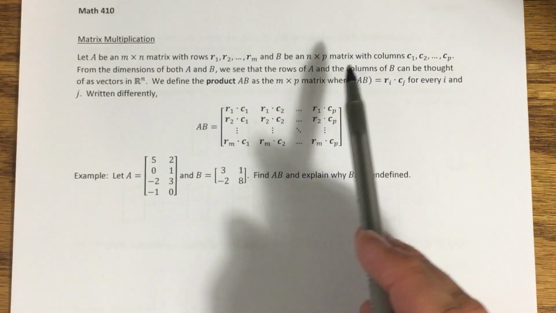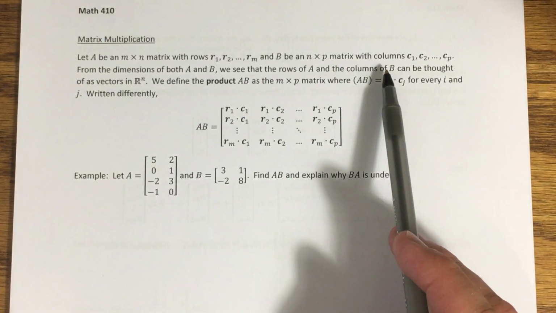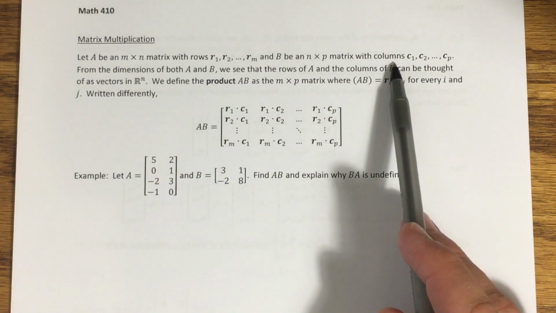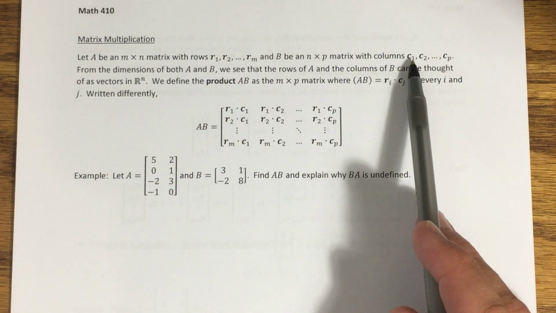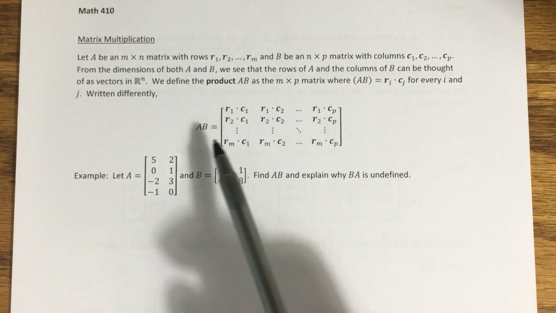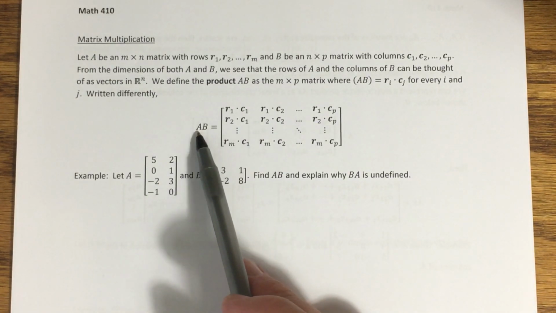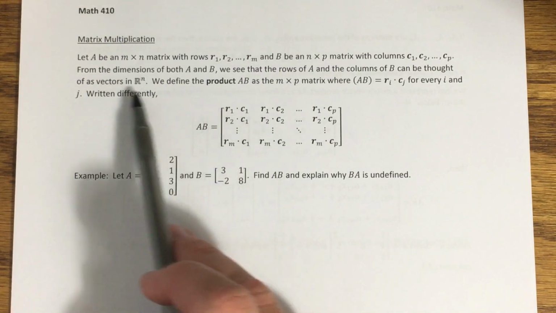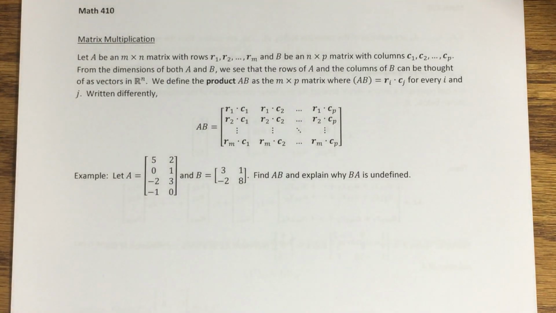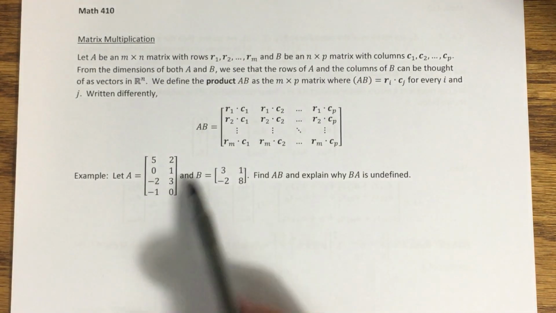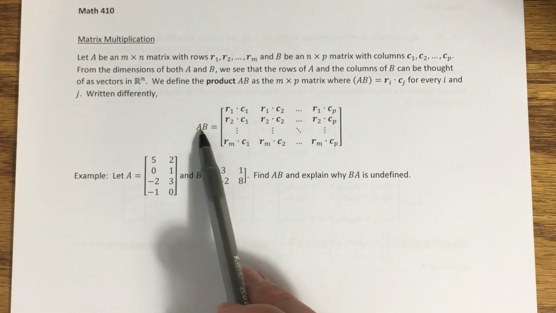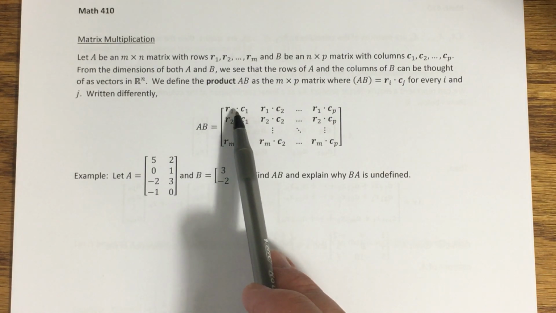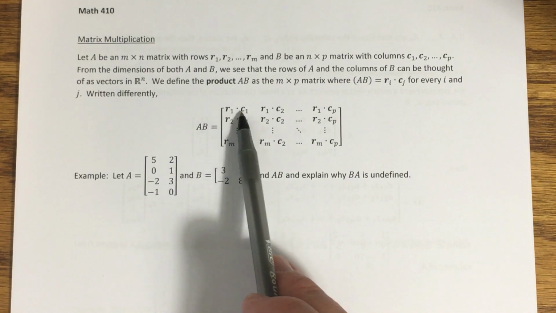So I'm going to notate the rows of A as R1 through Rm, we have m of them, and the columns of B are going to be C1 through Cp. The product of A times B is evaluated by taking dot products of rows in A with columns of B. So for example, if I want the 1, 1 entry of the product AB, I dot row 1 of A with column 1 of B, R1 dot C1.